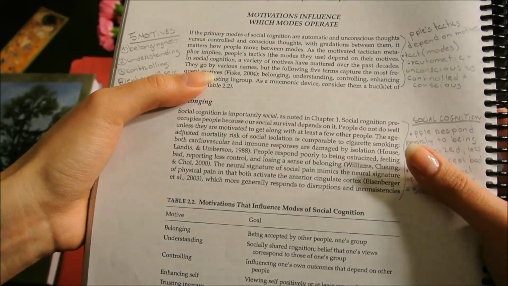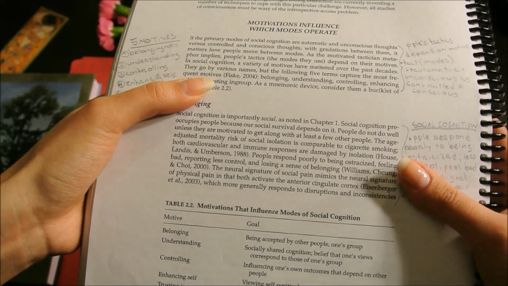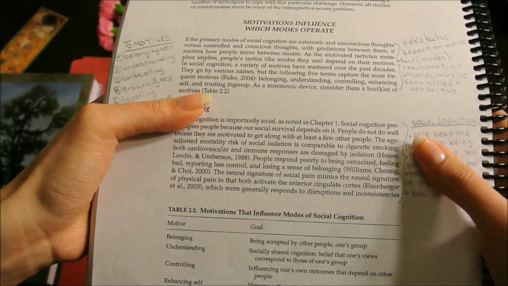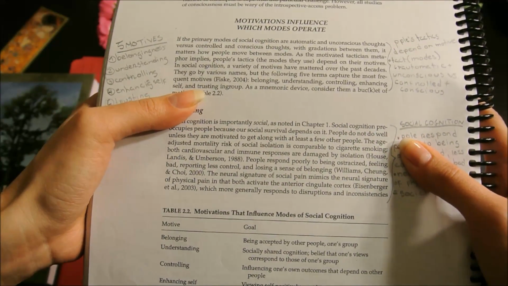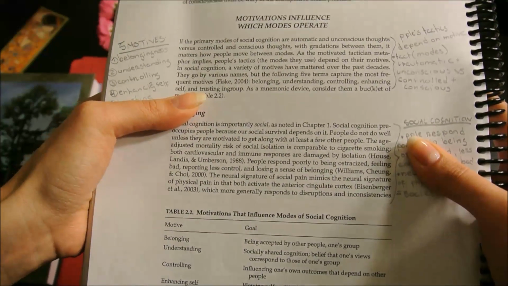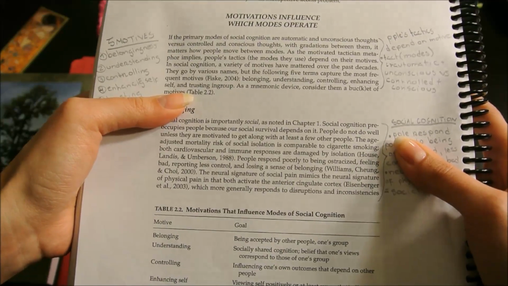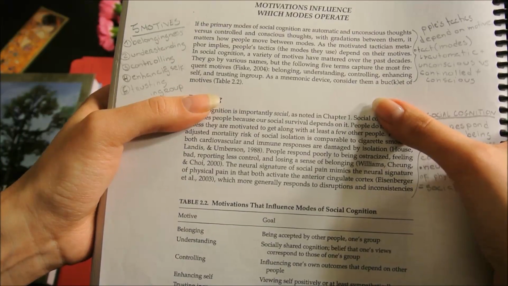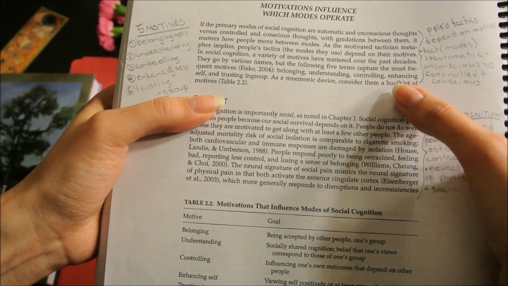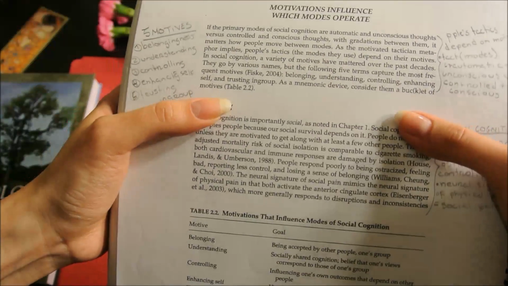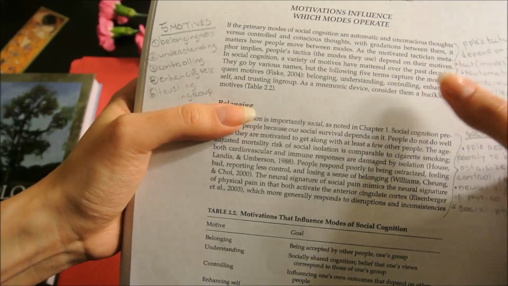They go by various names, but the following 5 terms, hello, ding ding, list, this is important, this is on the exam, capture the most frequent motives: belonging, understanding, controlling, enhancing self, and trusting in group. As a mnemonic device, consider them a bucket of motives. Ha! See here, the textbook helps you make a little trick to remember them.